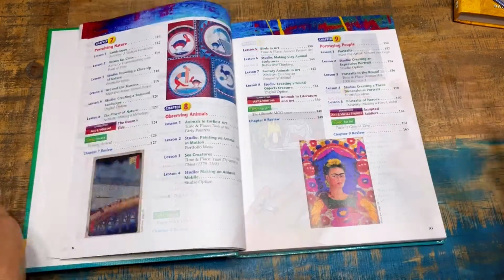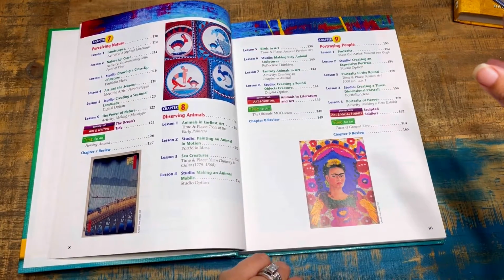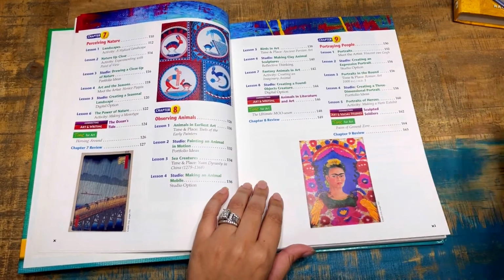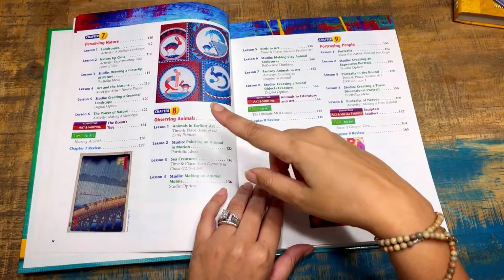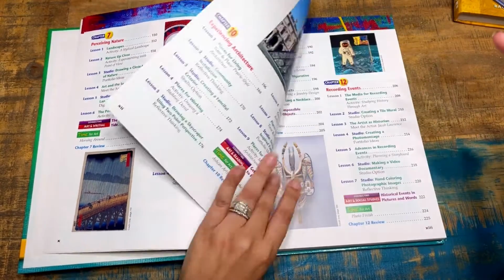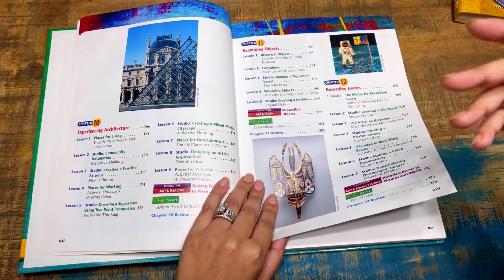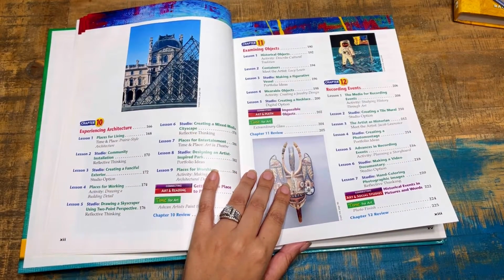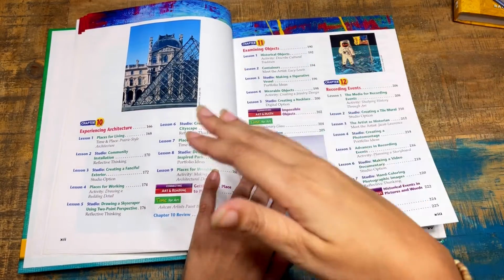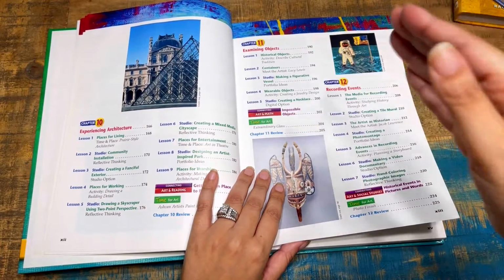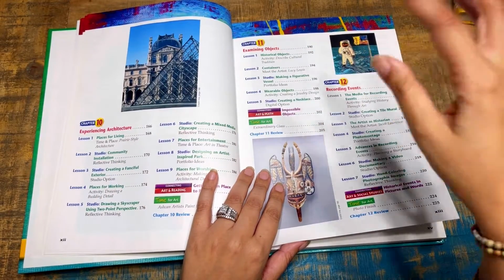I really love that. I was an art person. I have a degree in graphic design and all that jazz. But anyways, perceiving nature, observing animals, portraying people, and experiencing architecture. Now this one book will last you the entire school year. So if you're trying to mix them up, you can divide up the year, but this will generally last you all year.